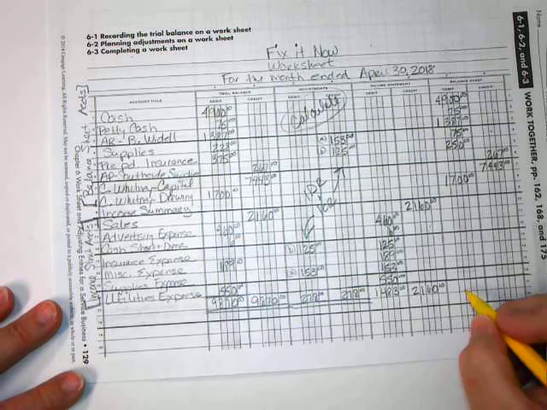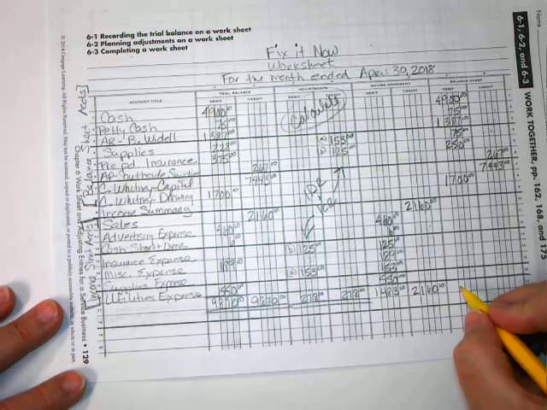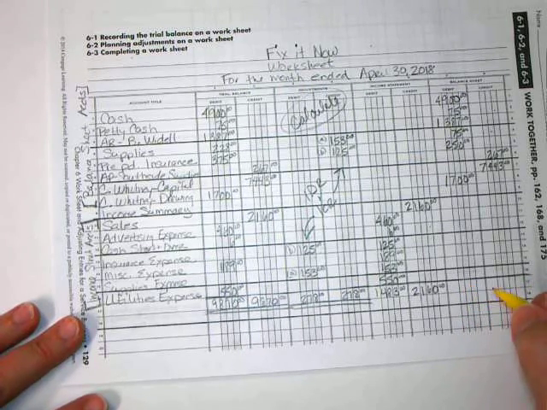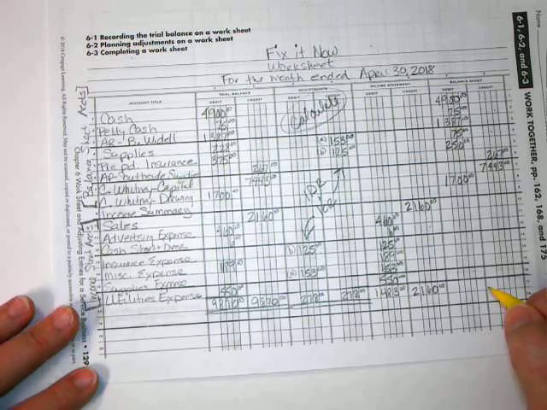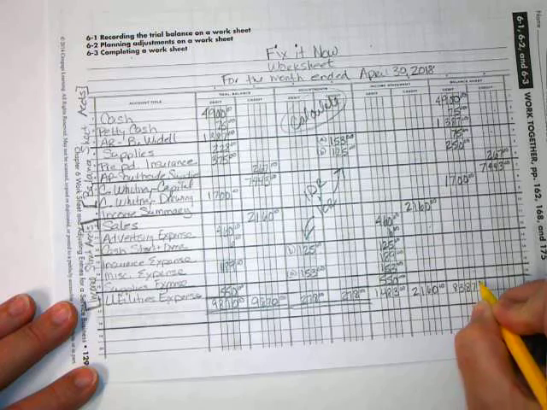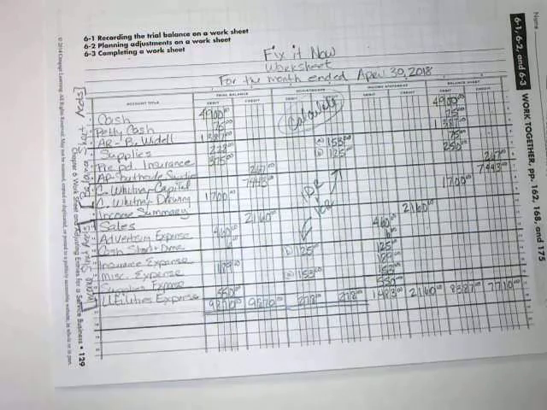And Hannah, the balance sheet debit? I'm still working on it. Got 8,387. That's right, 8,387. And Logan, you have balance sheet credit? 7,710. Okay, yeah.